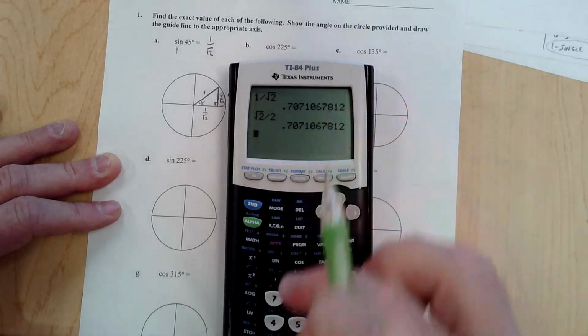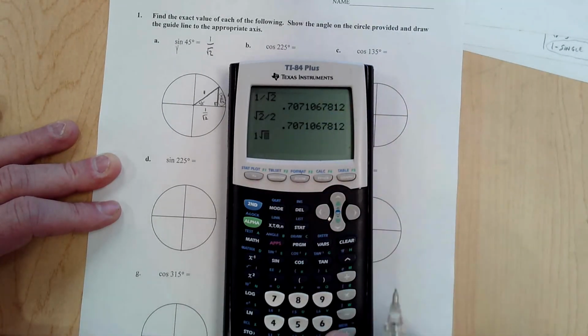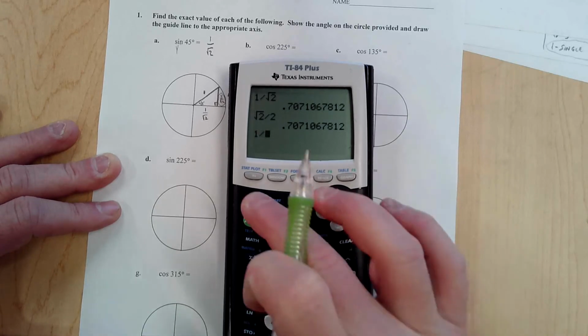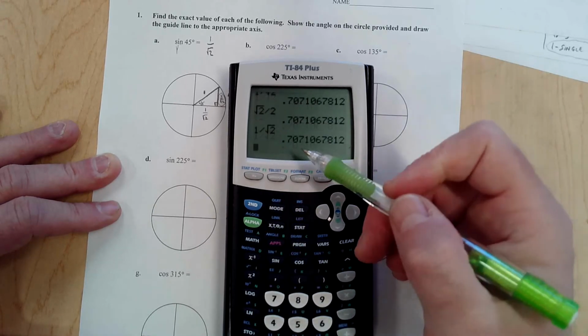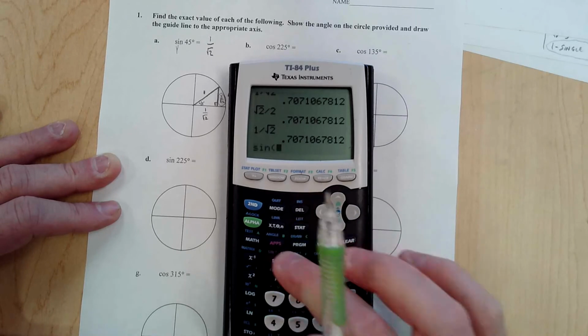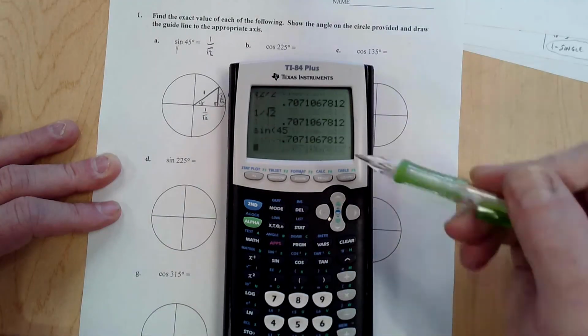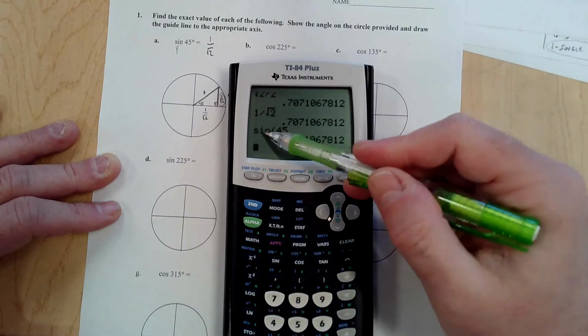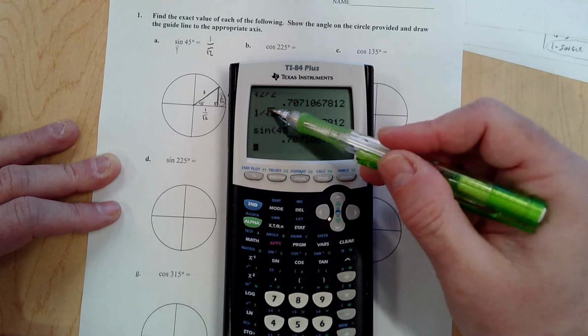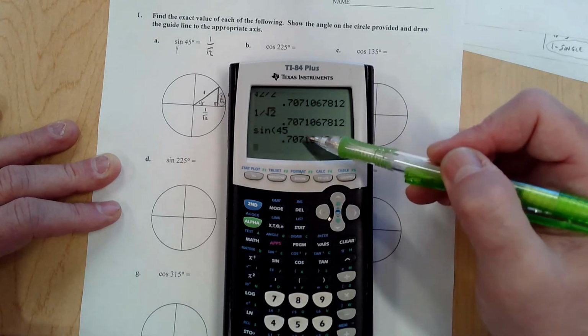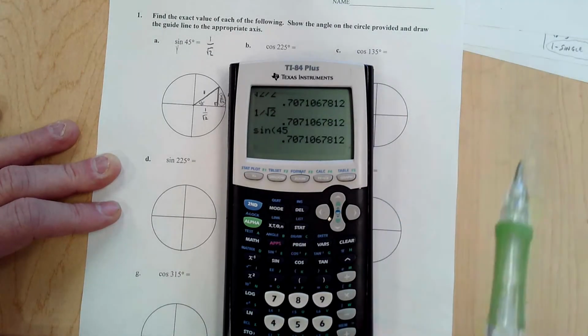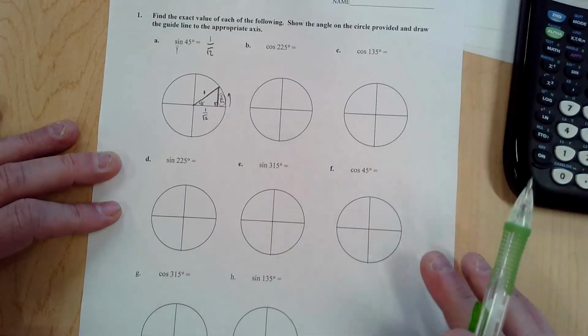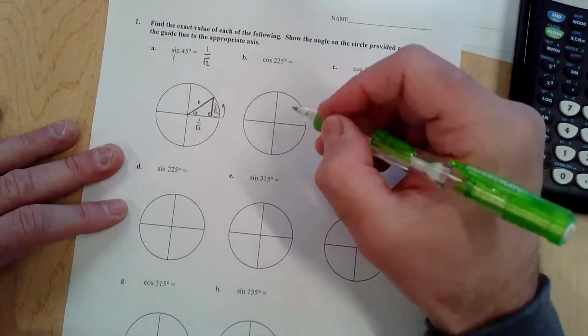Watch what happens. So I've already punched on there 1 divided by square root of 2, which is that decimal here, right? Watch what happens when I hit sine 45. Same decimal. So sine of 45 is equal to 1 over root 2. We're just staying away from our calculators and staying away from these decimals. We're typing that fraction instead.